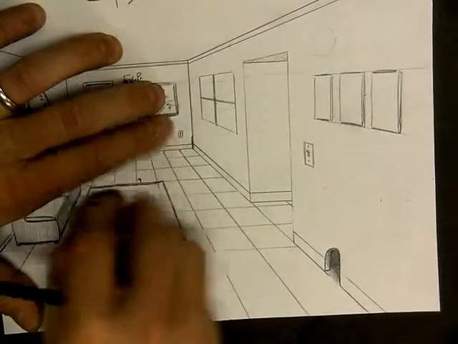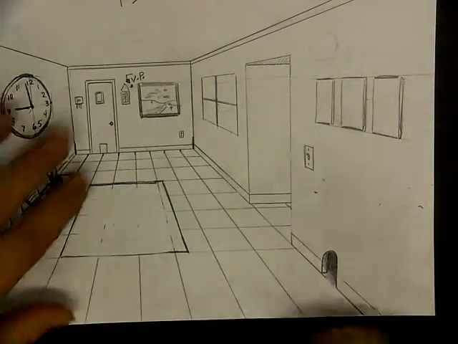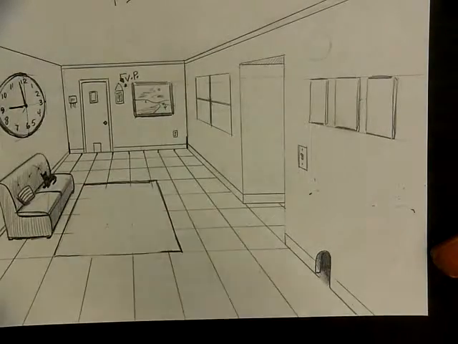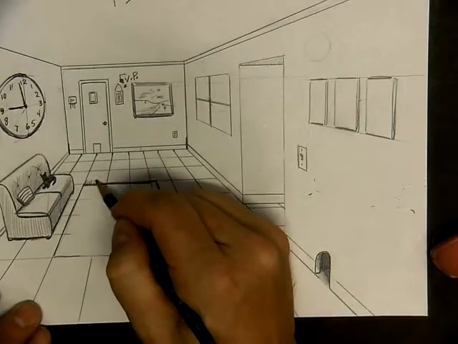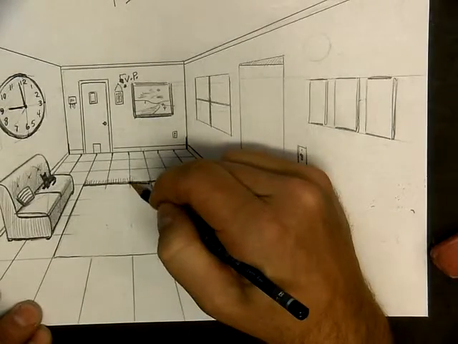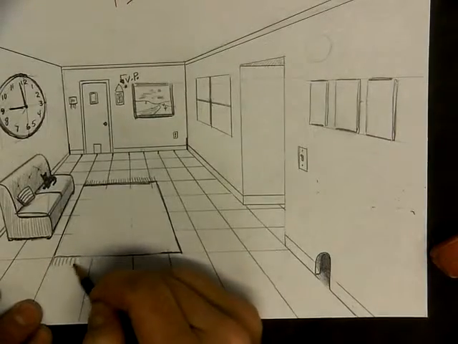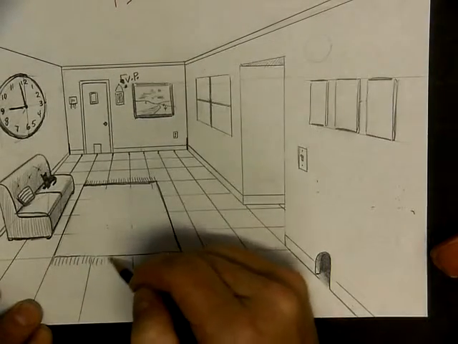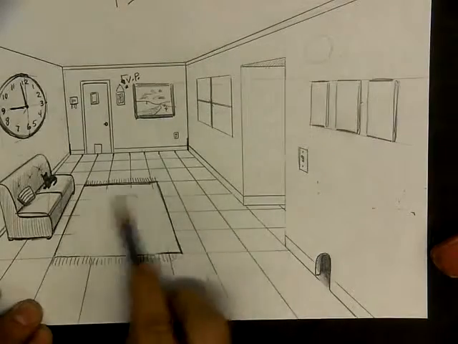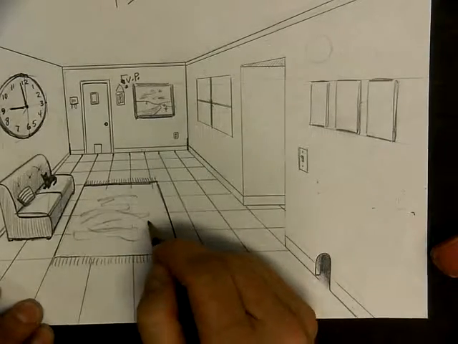Or you could have a little mat in front of the door. And that mat would totally follow that grid. In fact, I'll add a little fringe so we know it's a rug. And even these fringe lines I'm using perspective on, making sure they change direction and angle toward the vanishing point. Put a little pattern on this.